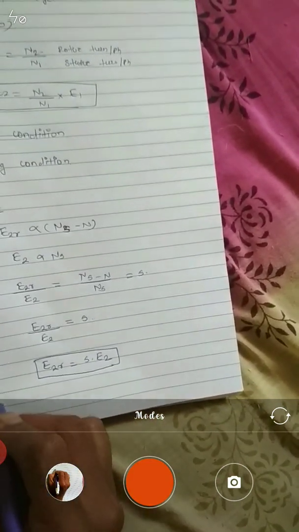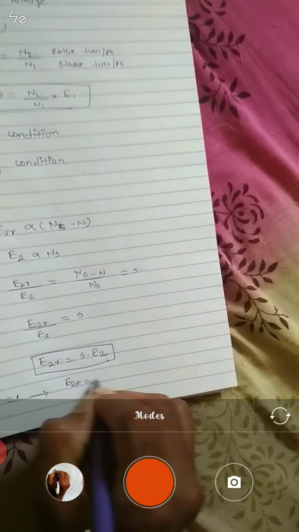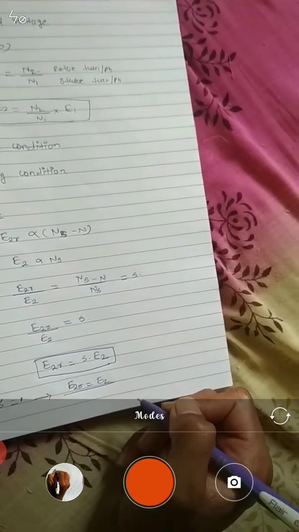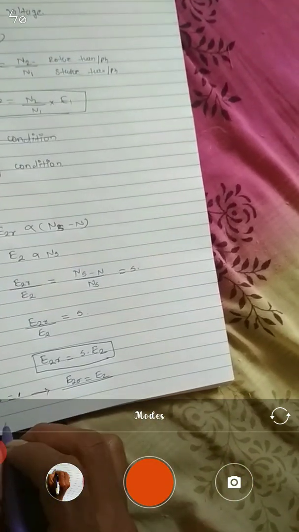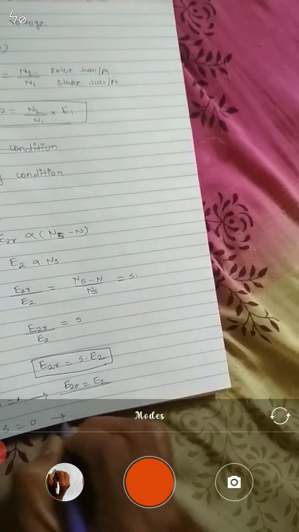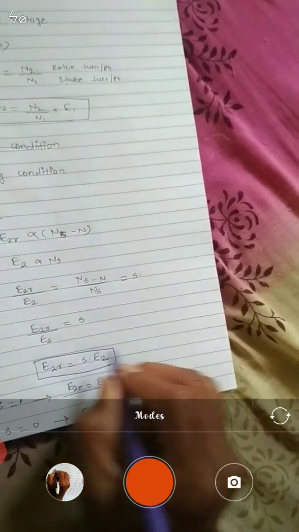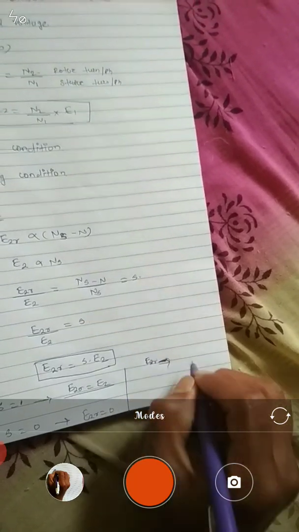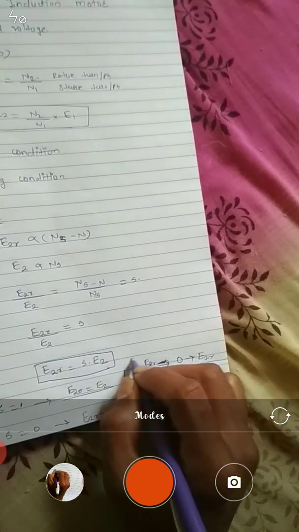From this equation, as we know, when slip becomes equal to 0, then the secondary induced voltage E2R becomes equal to the induced voltage at standstill. Thus the rotor induced voltage fluctuates between 0 and E2: when S becomes equal to 0, obviously the secondary induced voltage becomes 0. That means the secondary induced voltage under running condition, E2R, fluctuates between 0 and E2.